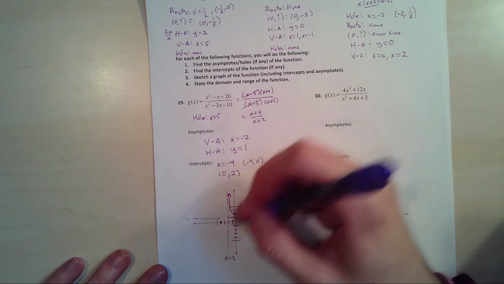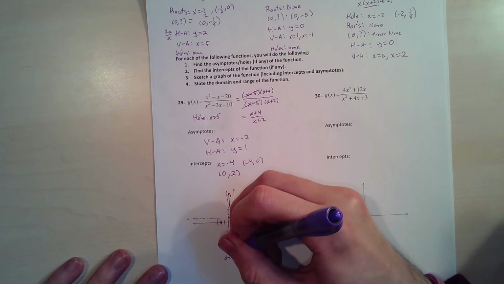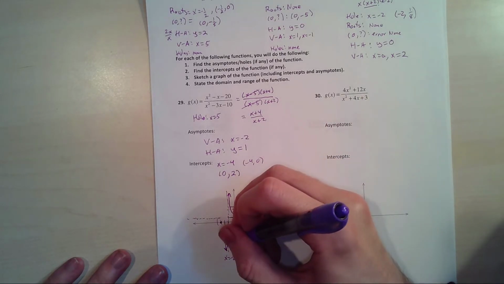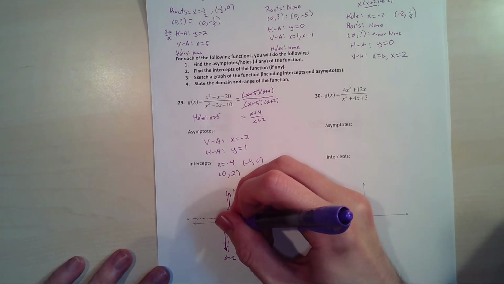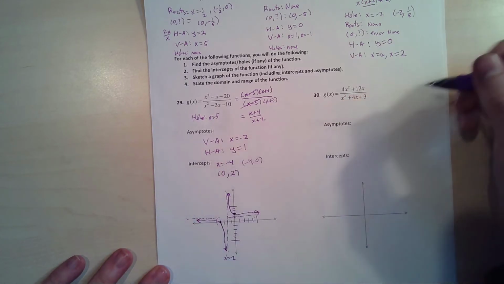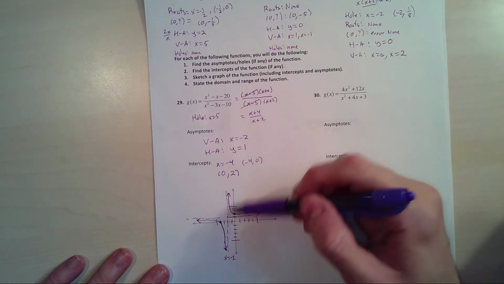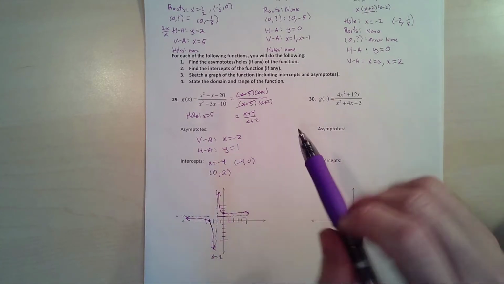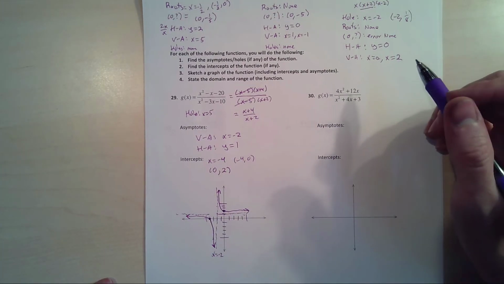And again, it flip-flops all the way down to the bottom now, and got to go all the way up here. Remember, the only time it doesn't flip-flop like that is when you have a squared on it. That x plus 2, if that was squared, it would not flip-flop.